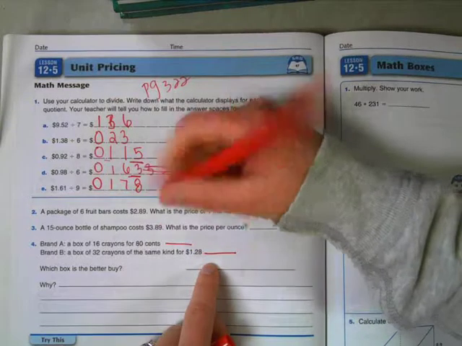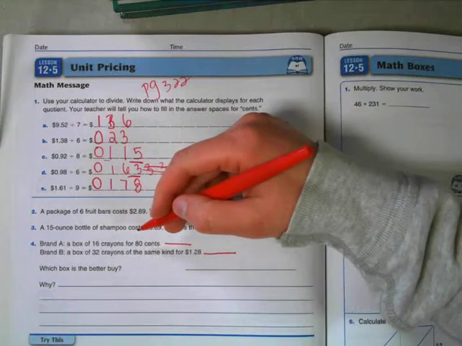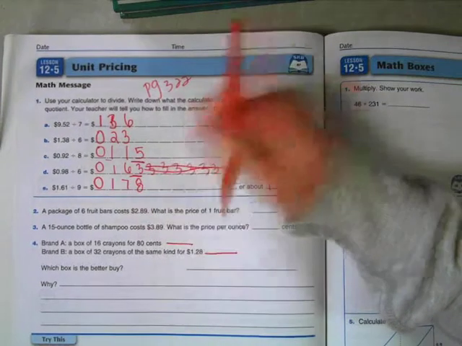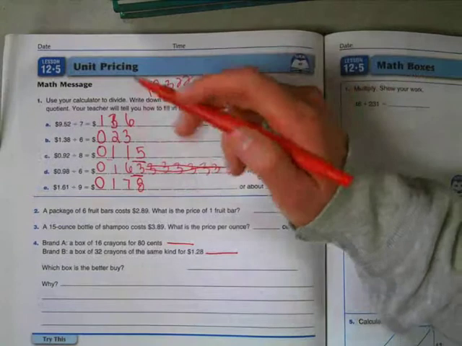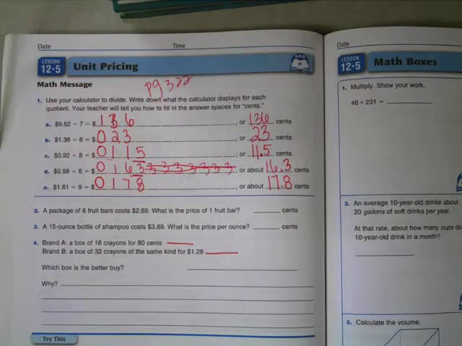Then you have to figure out what one crayon costs for brand B. When you figure that out, write it down here. You know how to do that because you already did it for 2 and 3. I know, but you don't have to explain it. Once you get that, I think your explanation will be way easier.